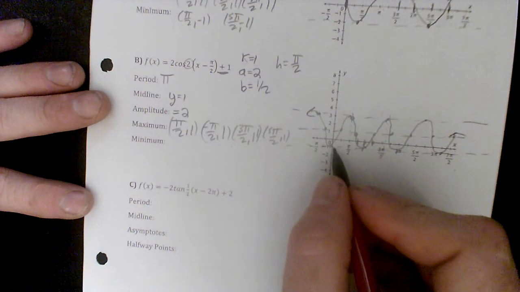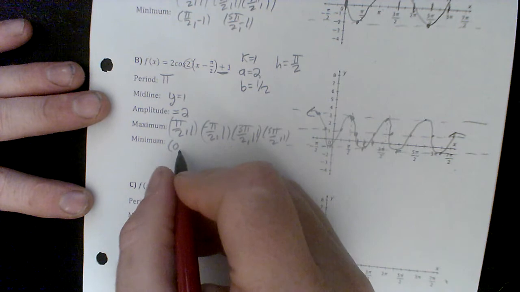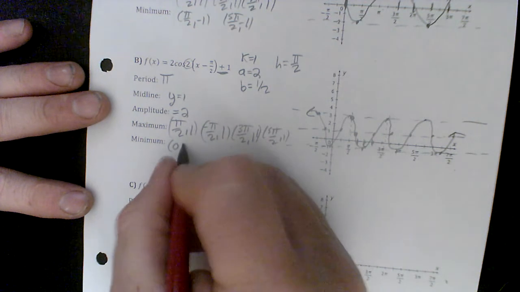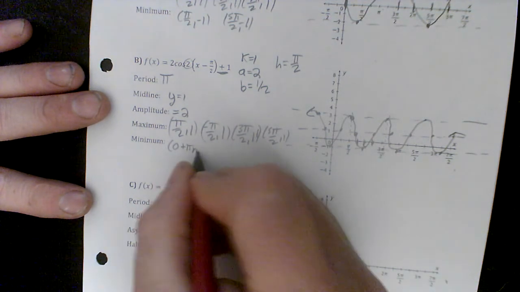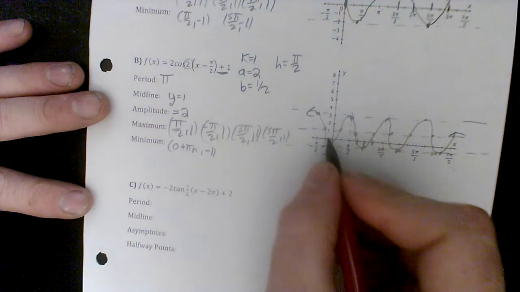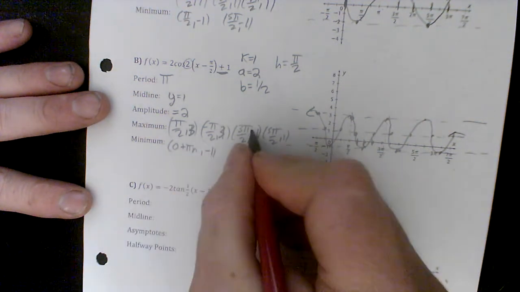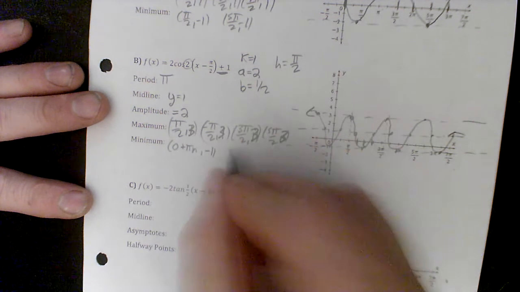So my minimum looks to be 0 plus pi n and negative 1. You know what? I shouldn't have put that at 1, should I? It looks like it has a maximum of 3. So let me change all those 1s to 3. I'm kind of used to that standard graph. There we go. So we got one more down here.